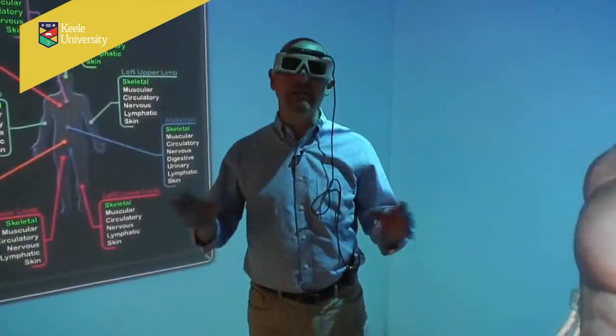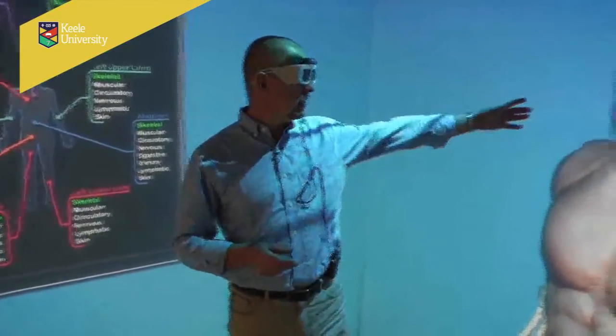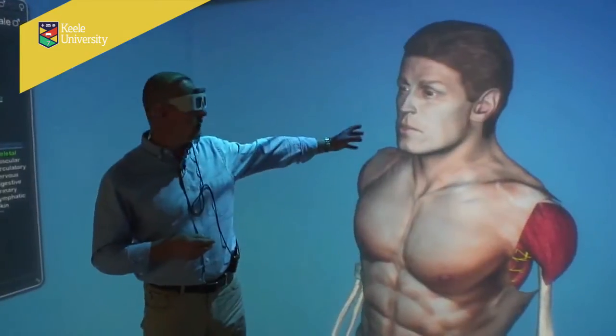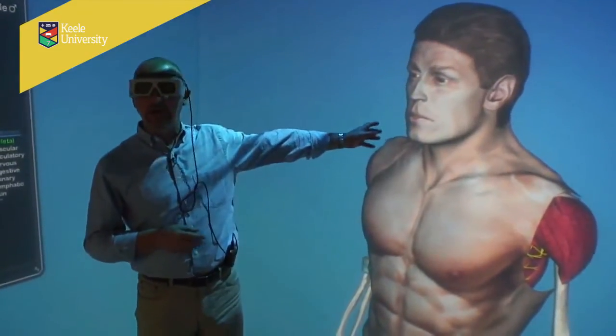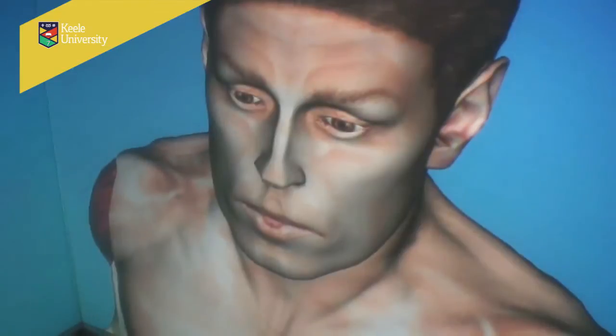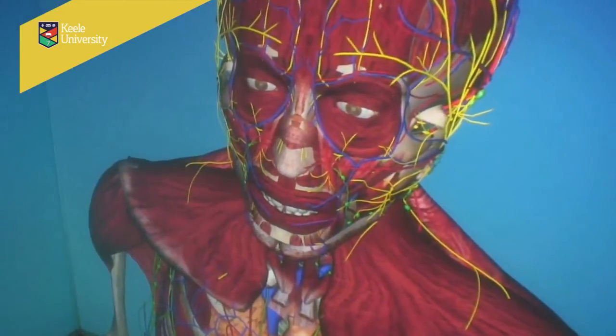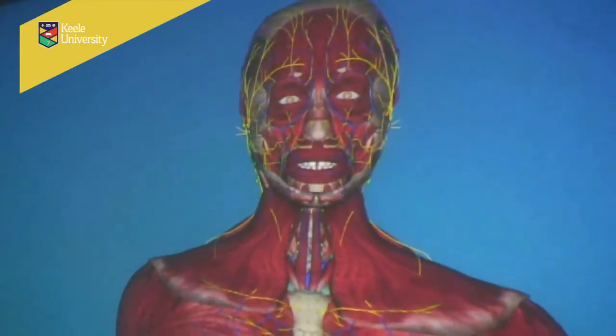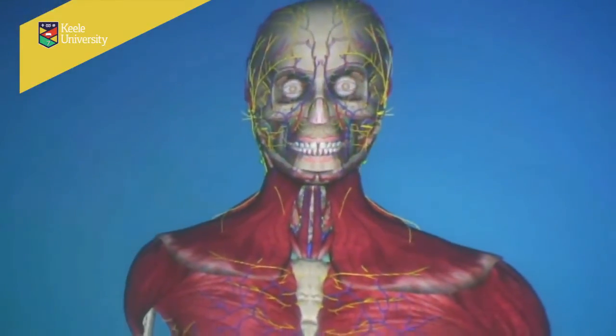The next stage is to think about the body. So here we have our virtual body, and what I can do now is start taking this apart, and as I take it apart I can see the labels on things as they come off. If you start by taking the skin off, we're immediately down to the nerves and circulatory system. We remove those and we keep going until we go right the way back to the skeleton.